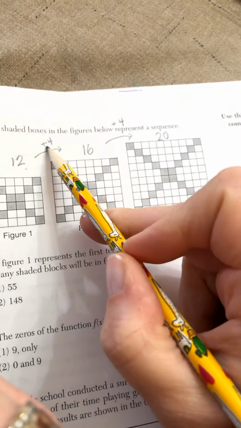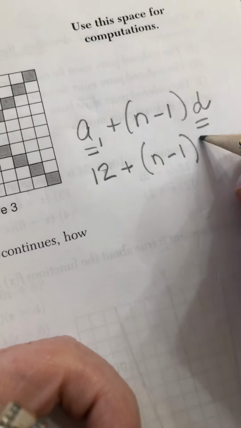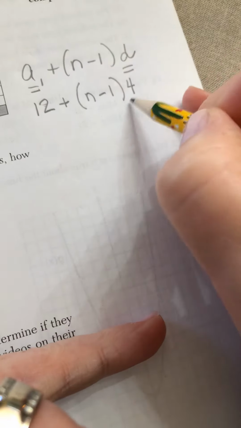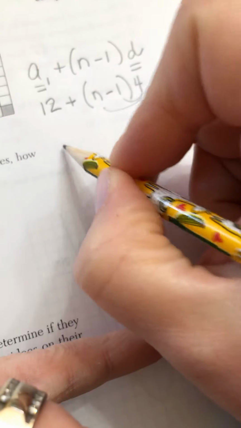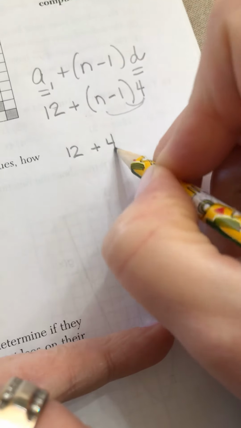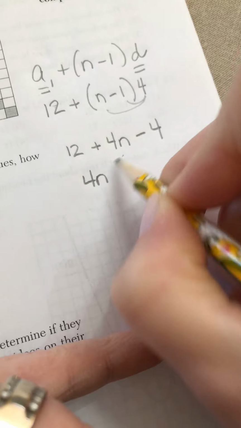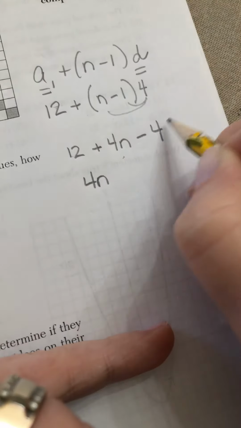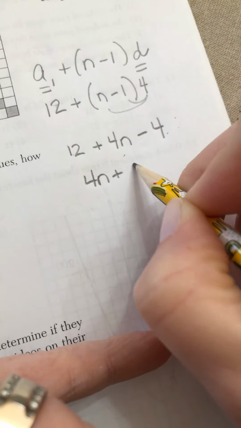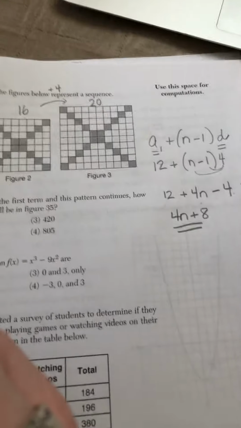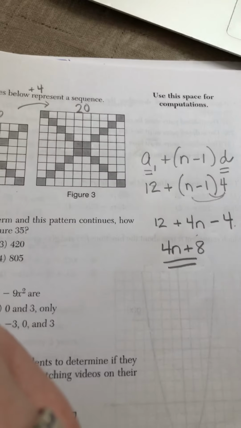This is what you are going up or down by. So I'm going up by 4. So I'm going to put a positive 4 there. Now, just for giggles, if I asked you to write that equation, you would take that and distribute it through. So it would be 12 plus 4n minus 4. Put that from 12, 11, 10, 9, 8. This would be a formula to help you find any number of boxes. How many would there be in the 100th figure, the 500th figure, whatever?